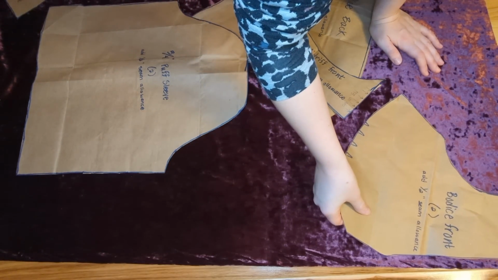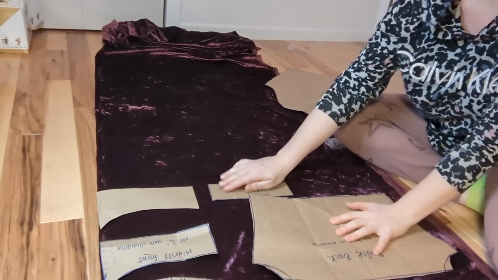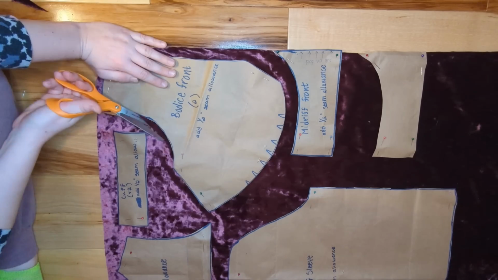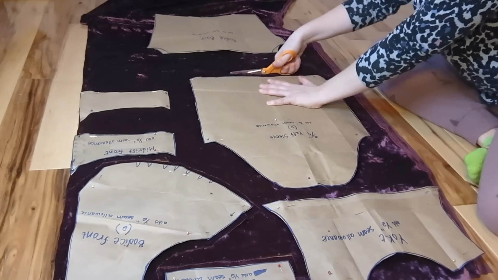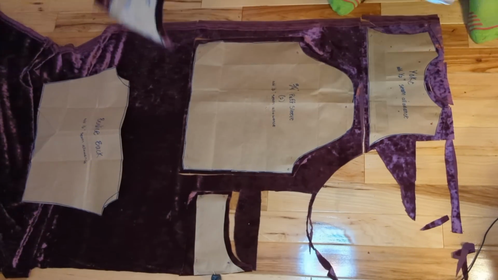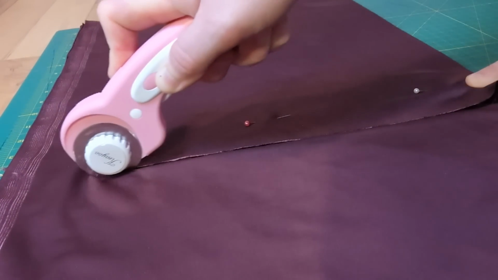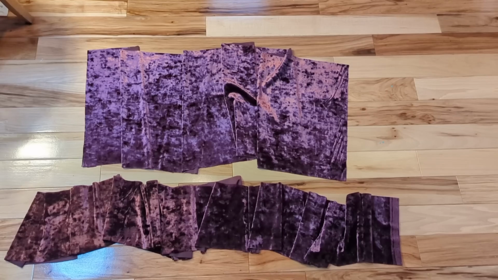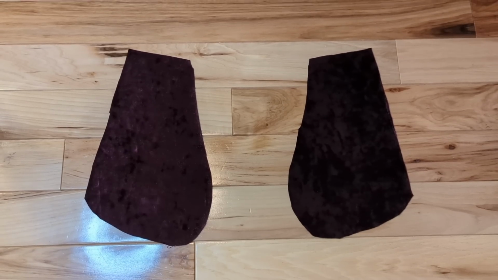I laid my pattern pieces on my fabric, pinned them down, and cut them out. Since the skirt and the ruffle are going to be gathered, I just cut out long strips of the fabric folded over, and you'll just want to measure against the side of your body to know what length you'd like. Here are my bodice front and back, the sleeves and cuffs, and the skirt pieces. And pockets, because of course.